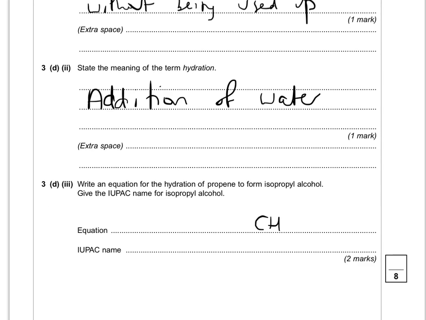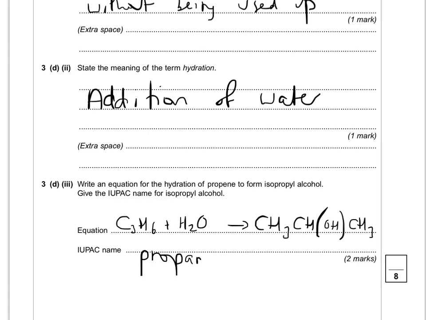So isopropyl alcohol is CH3CHOHCH3, and that is formed from C3H6 plus H2O. So that's your first mark. IUPAC name, this OH group is on the second carbon, and so this is propan-2-ol.